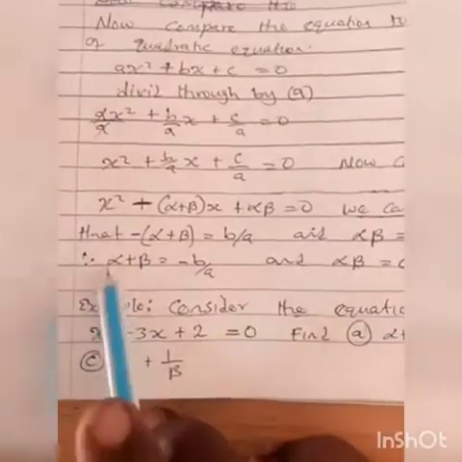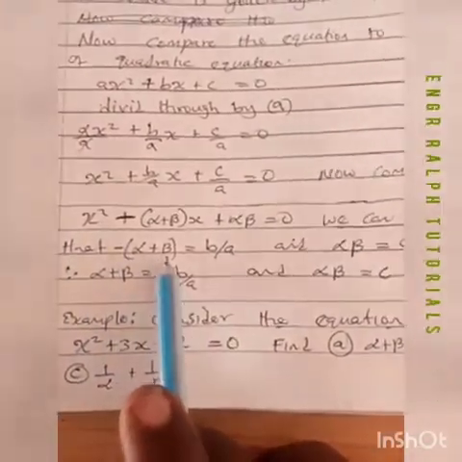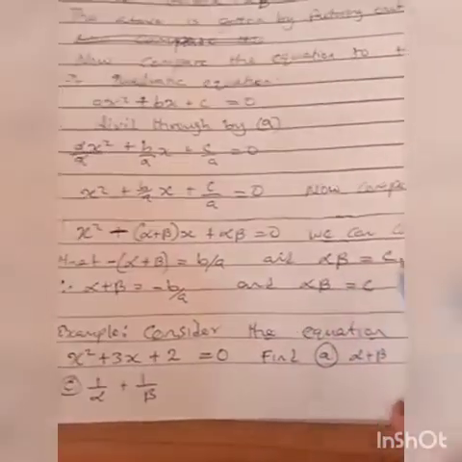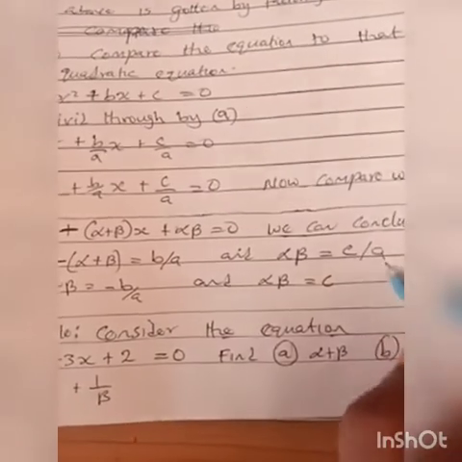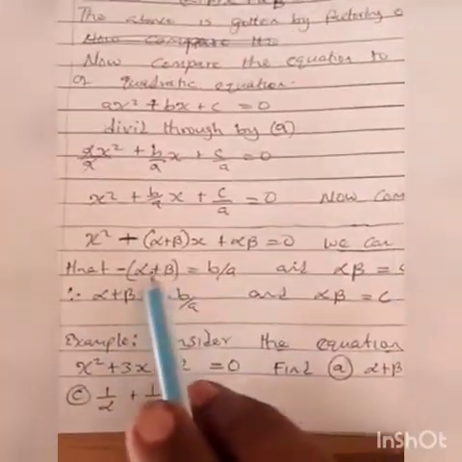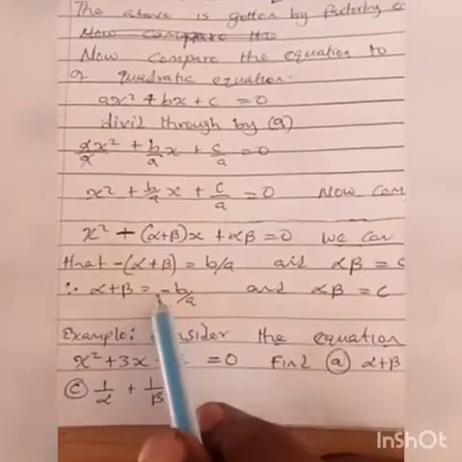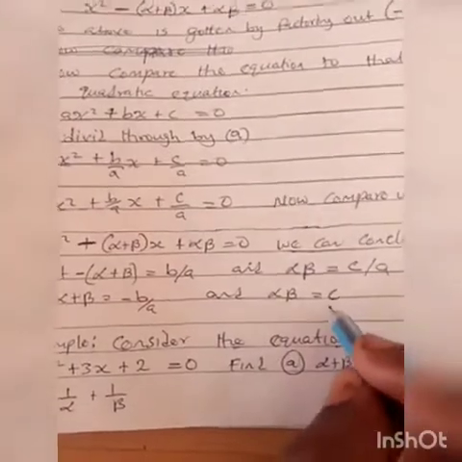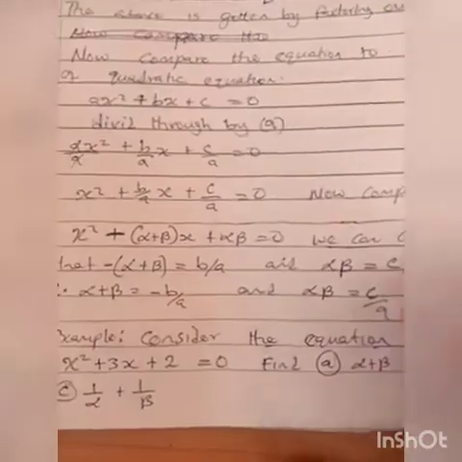So now that means minus alpha plus beta is the same thing as b over a, and alpha beta is equal to c over a. Now, since this is minus, we multiply through by minus. We have alpha plus beta is equal to minus b over a, and alpha beta is equal to c over a.